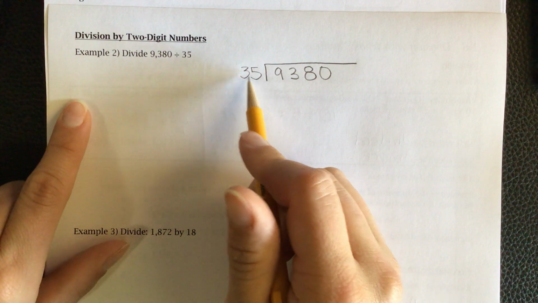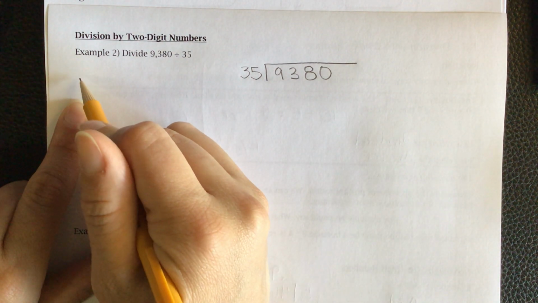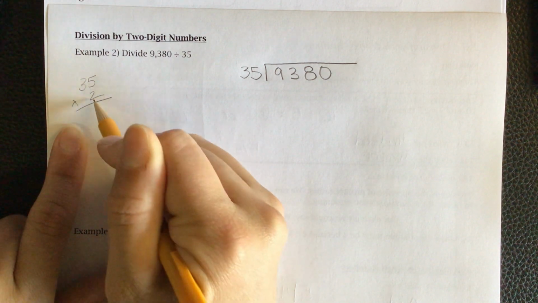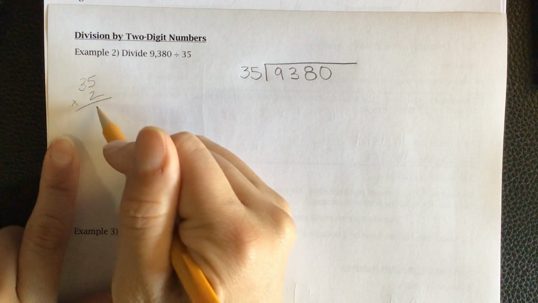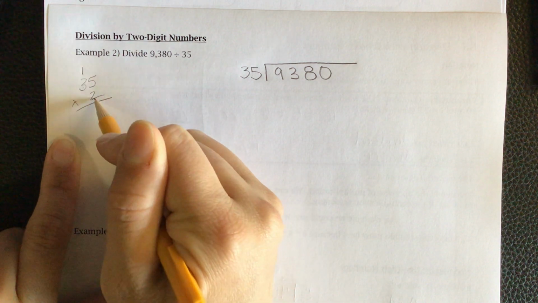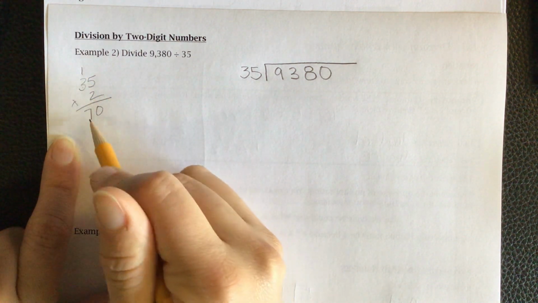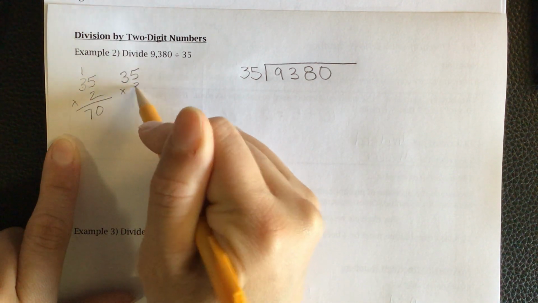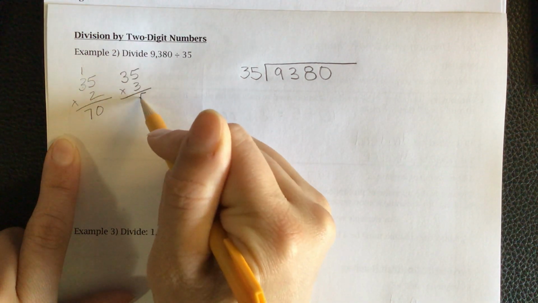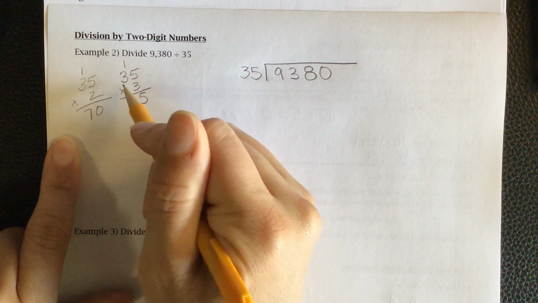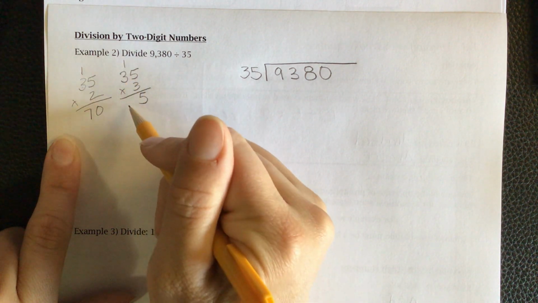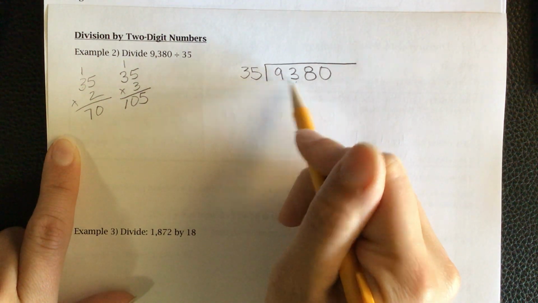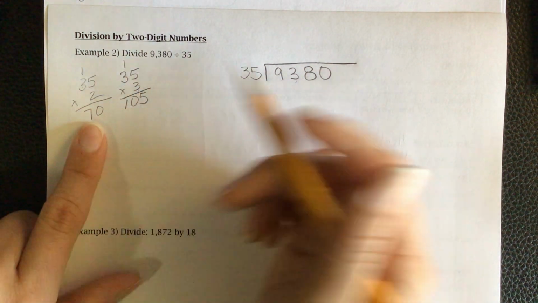So this is when I would have to think, okay, what is 35 times 1? 35. What is 35 times 2? And I might do this work on the side. 5 times 2 is 10, carry the 1, 3 times 2 is 6, plus 1 is 7. I get 70. It's small, but let's check again. 35 times 3. 5 times 3 is 15, and carry the 1. 3 times 3 is 9, plus 1 is 10. So 105 is more than 93. So we cannot use this one, but we can use the 2.